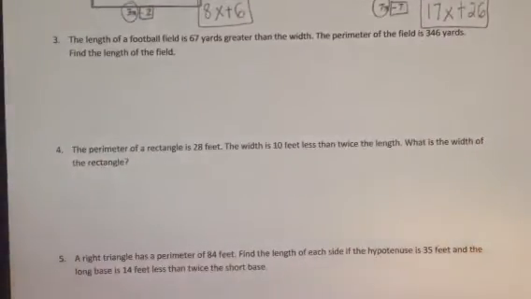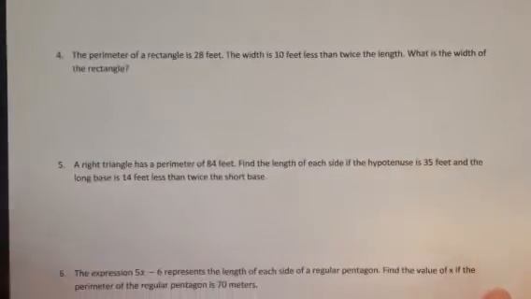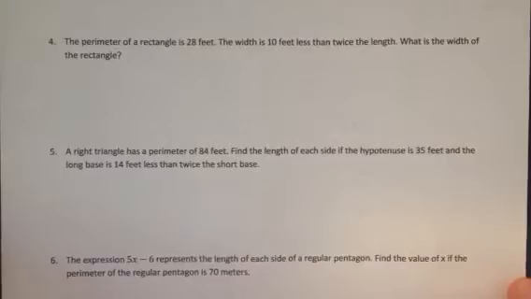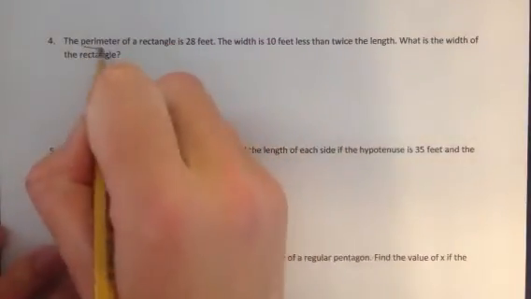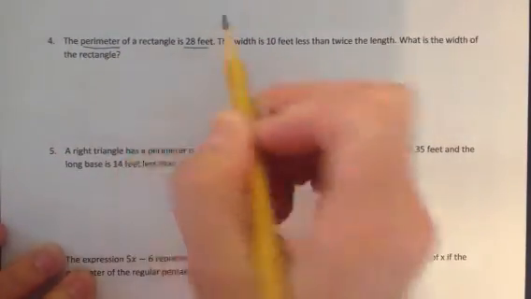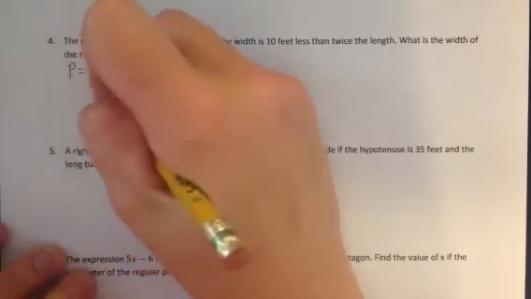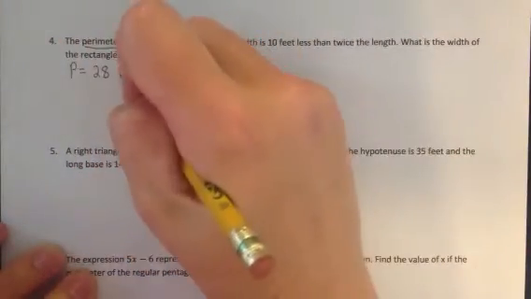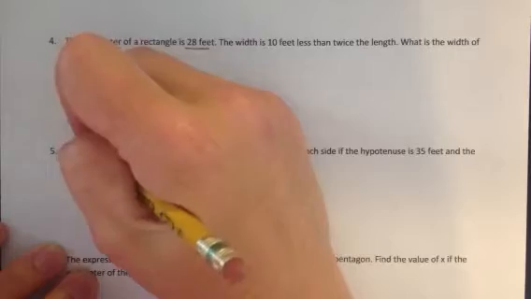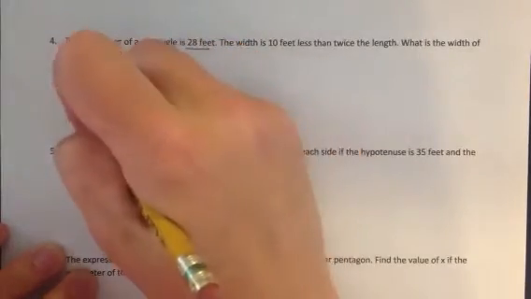All right, we're going to skip number 3, and we'll talk about it later. On number 4, let's read the information we're given. The perimeter of a rectangle is 28 feet. So perimeter equals 28 feet. Okay, and we're talking about a rectangle here.